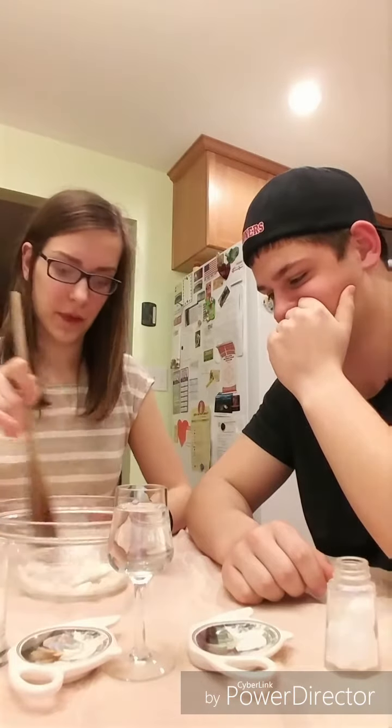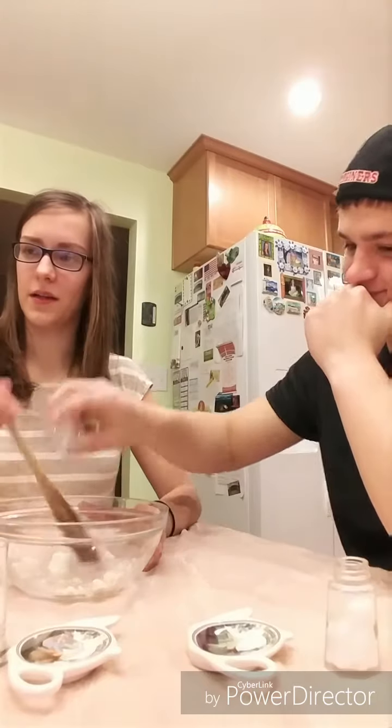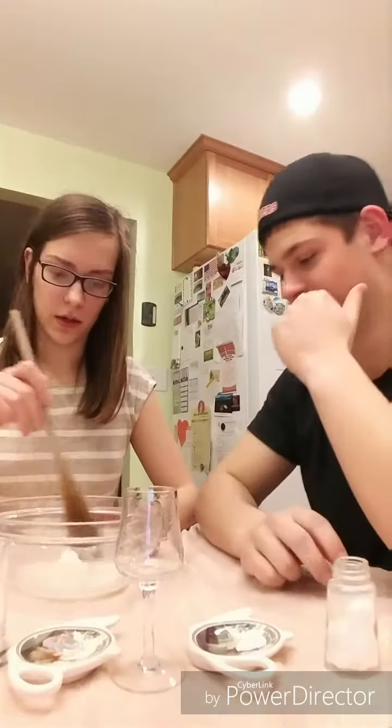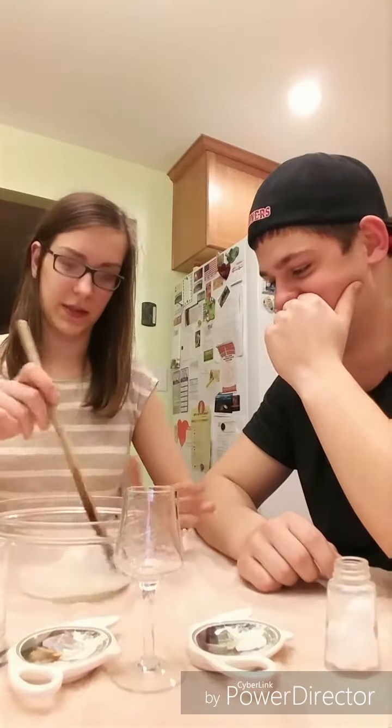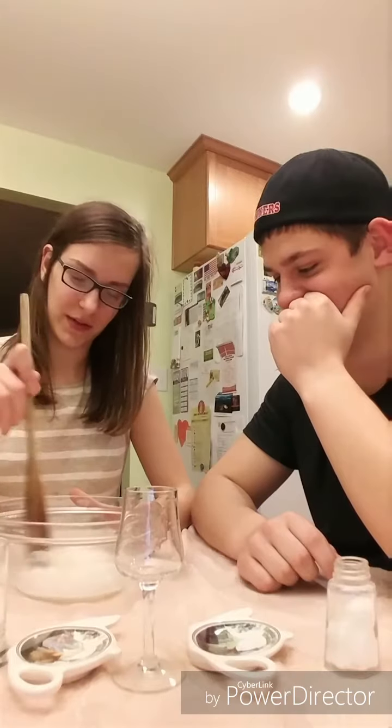That's not that bad. You want to throw in some benzyl alcohol now? Okay, perfect. This, as you can see, is a clear liquid. It melts in there nicely.